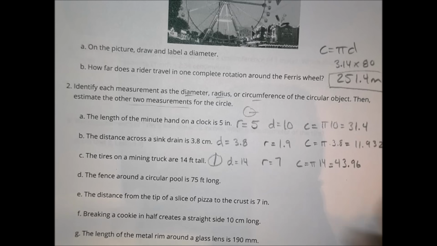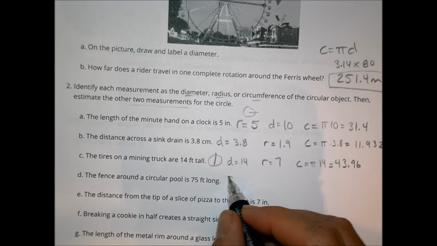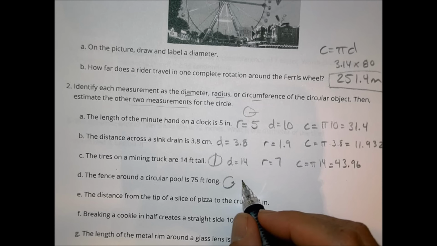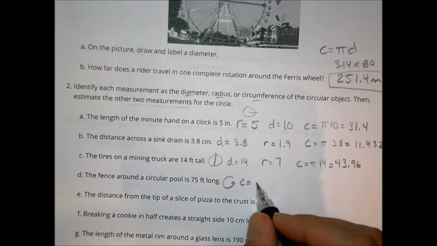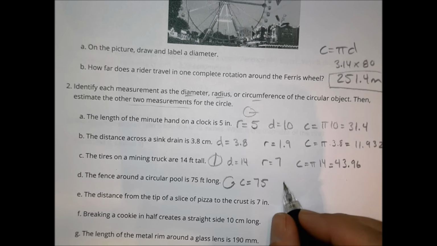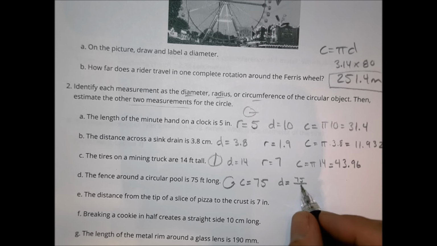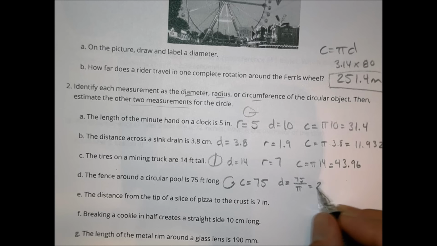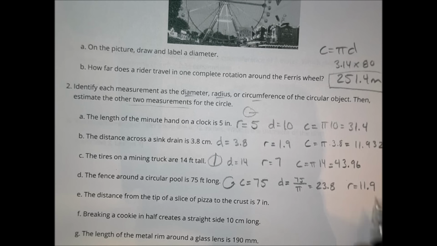The fence around a circular pool, so we're going around a pool, is 75. That to me is a circumference. 75, we're going around an object, 75. So then to solve for the diameter is going to be the 75 divided by pi, divided by 3.14, which is 23.8. The radius then is going to be half of that, which will be 11.9. Okay? So diameter is circumference divided by pi. That's how we solve that one there.